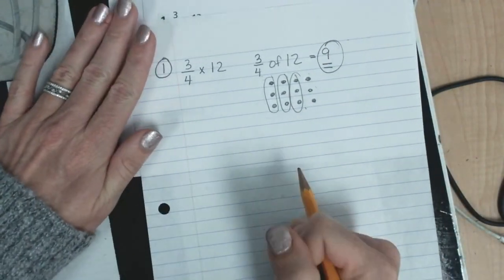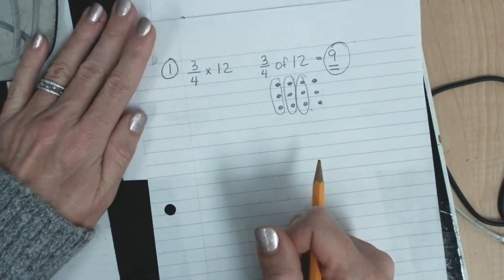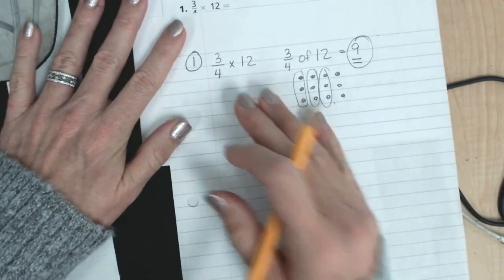Now you have to check your models with algorithms because you could do them wrong, and you want to make sure you have the right answer, and the algorithm is more reliable.